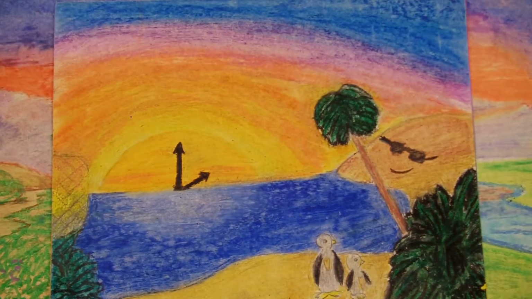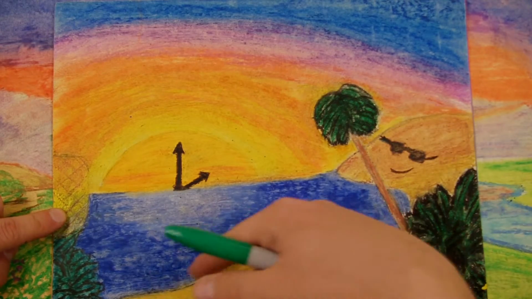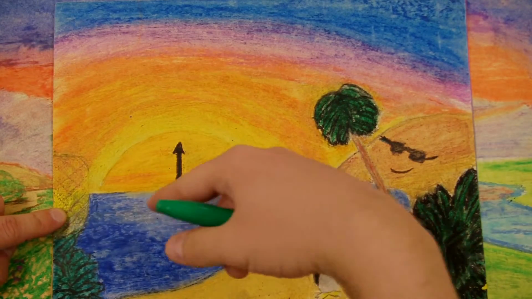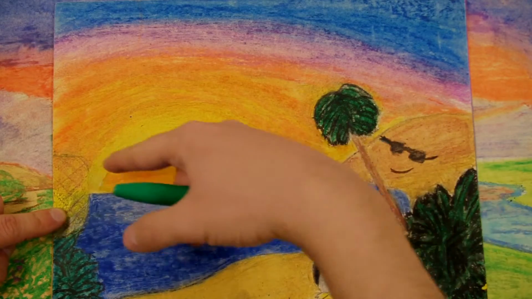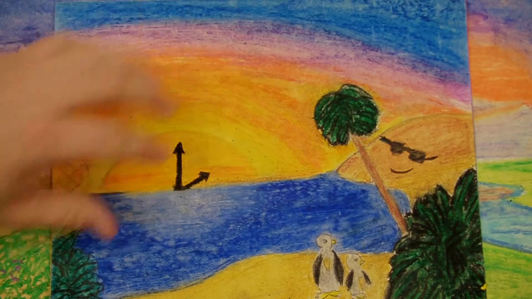This next one, another A project. You can see again, it's got your foreground elements right here. You've got your middle ground right here, and then you've got your background with the sun in that. So you've got foreground, middle ground, background.